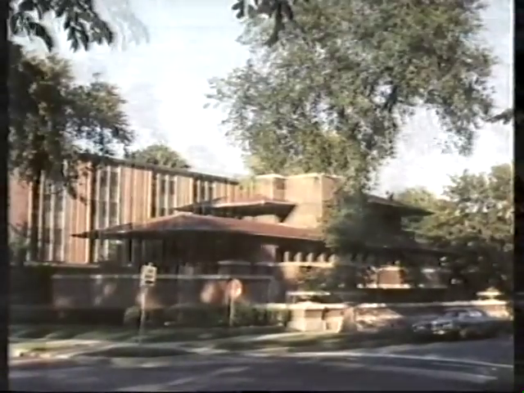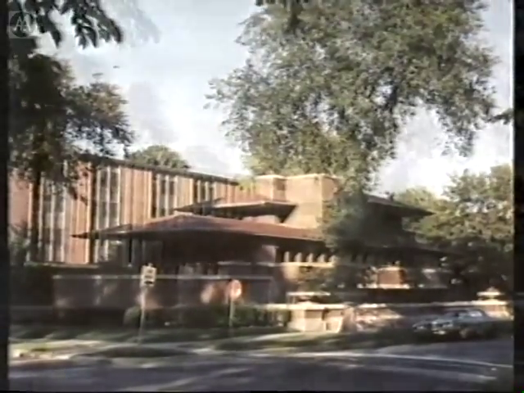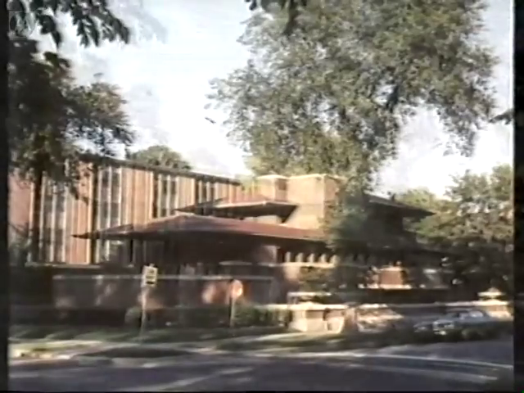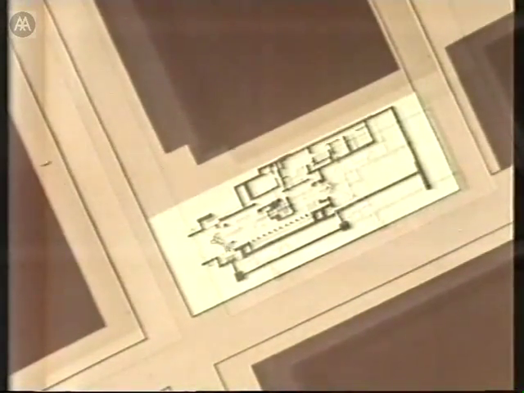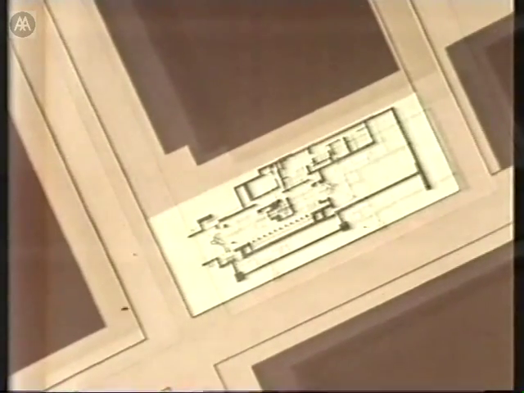The Robie house was designed by Frank Lloyd Wright in about 1909. Frederick Robie bought a standard city lot, rectangular in shape and rather narrow. The shape of this site partly determined the long, narrow form of the house.